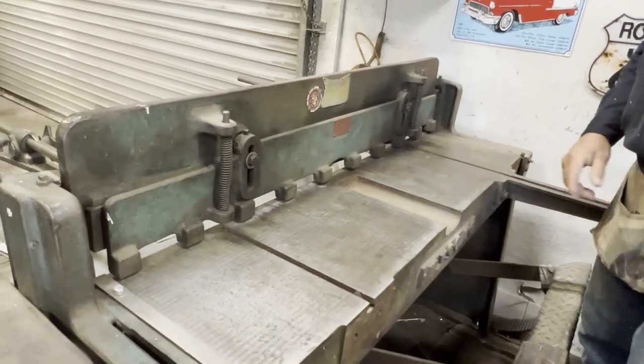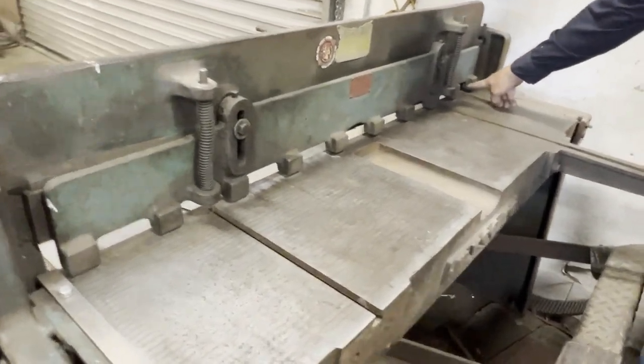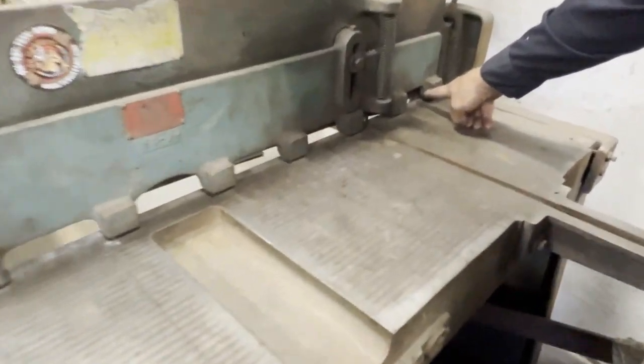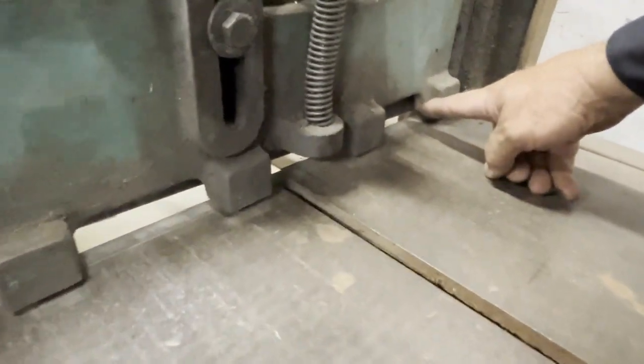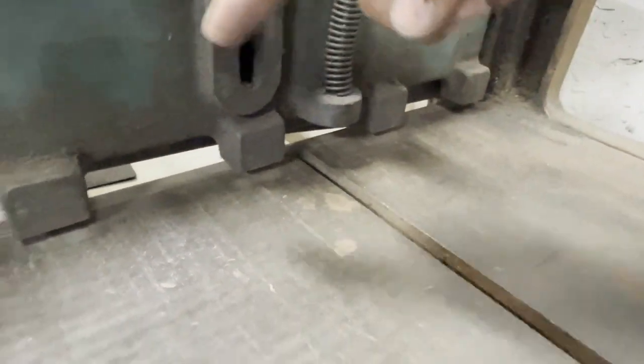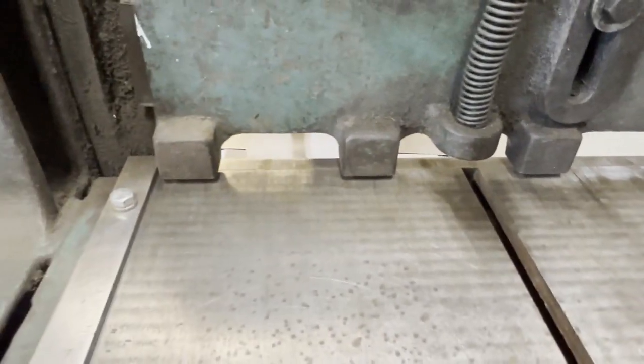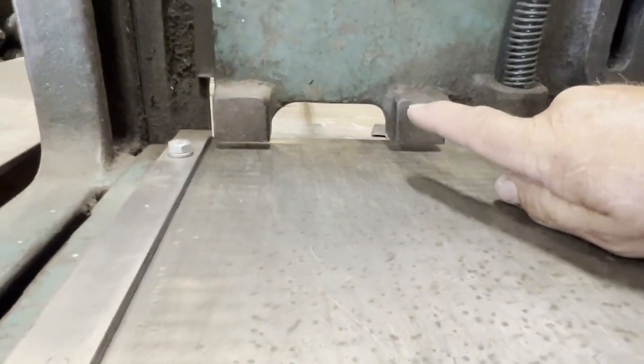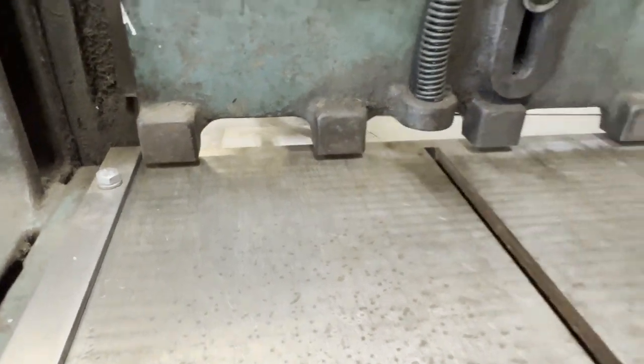If you look at the shear blade, it's almost touching here. See the gap? There's a very small gap. And the farther we go this side, the higher the gap gets. It gets so high that from this perspective, it's difficult to see the actual blade.